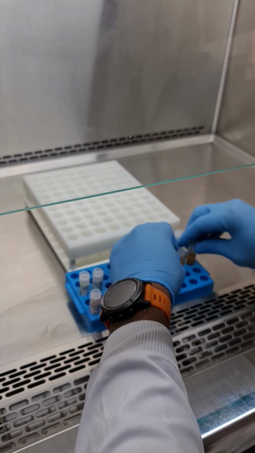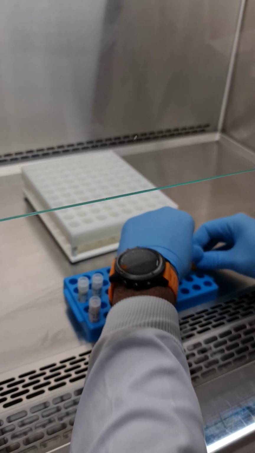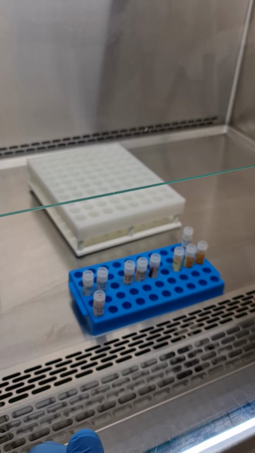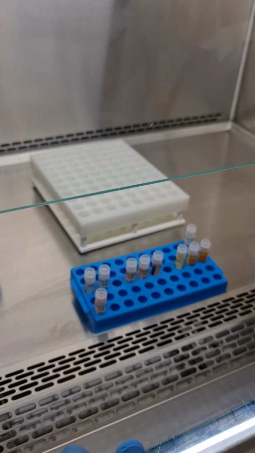Again, once done, close the tube and the sample is done, ready to go in the -80 freezer. Thank you.